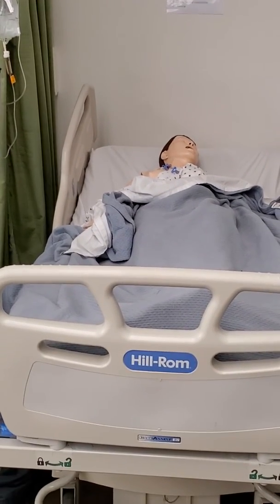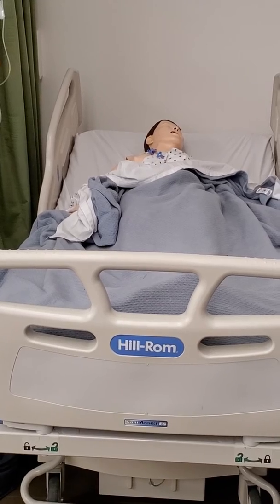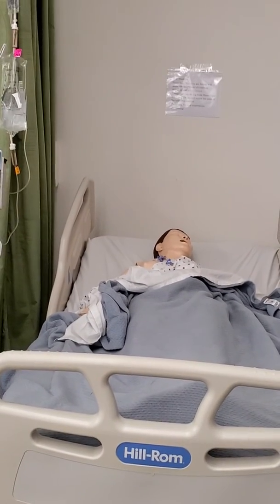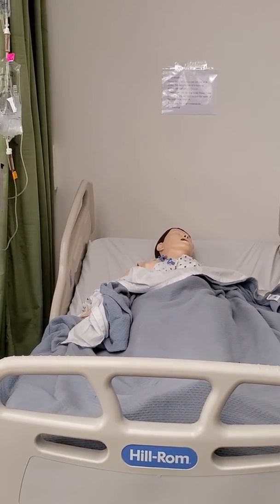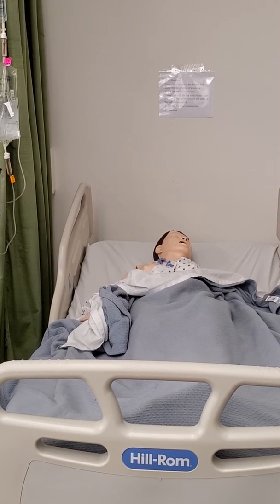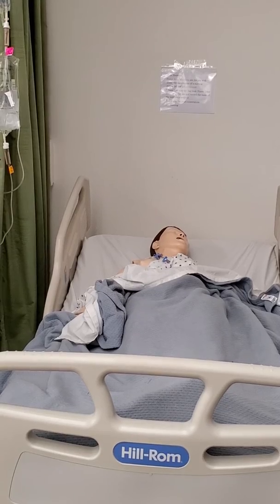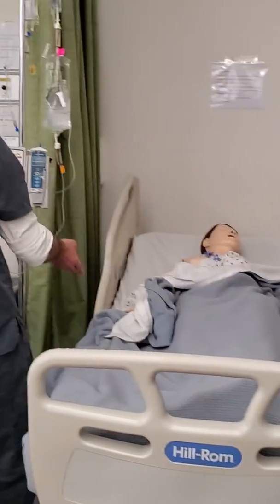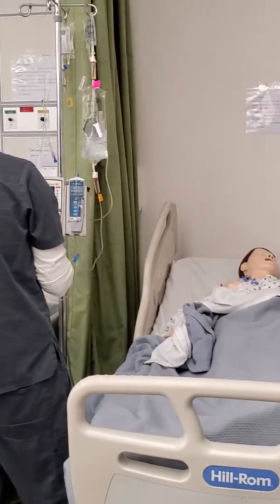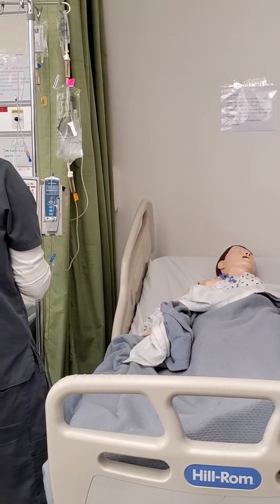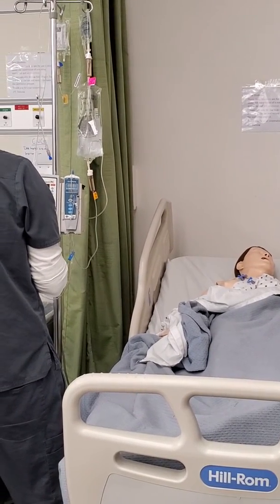Okay, so before spiking the bag, I'm gonna check on the MAR the medication, and I have 1 gram in 100 milliliters of Ancef. I have it on my MAR. This is for Jane Tripp. I have the expiration date, November 19th, 2019.